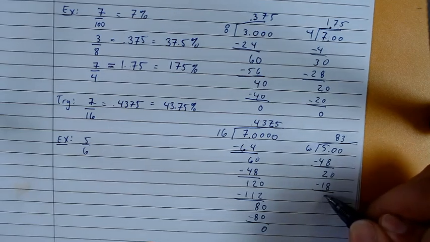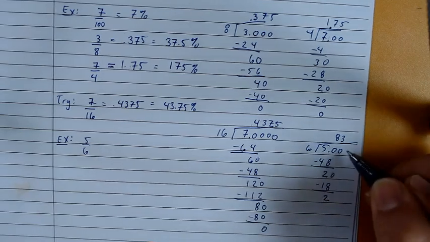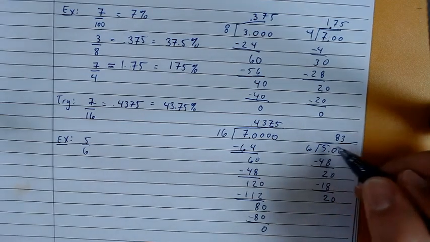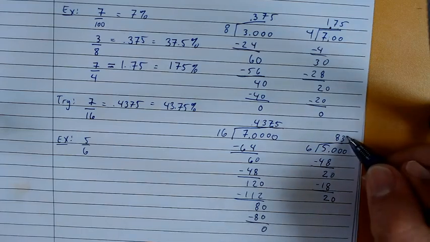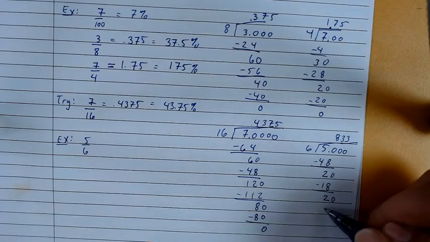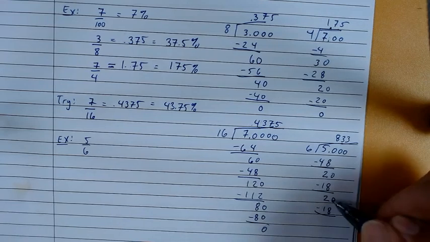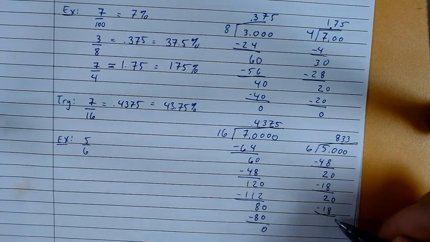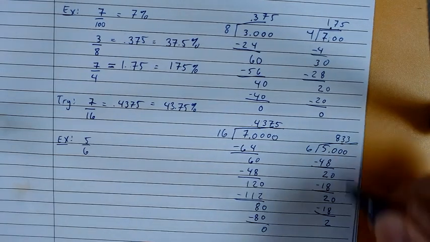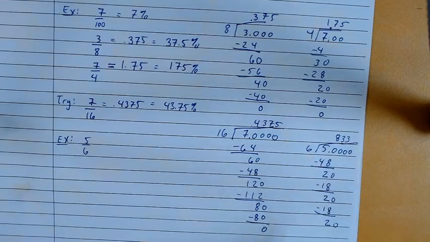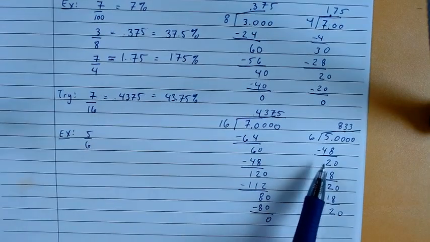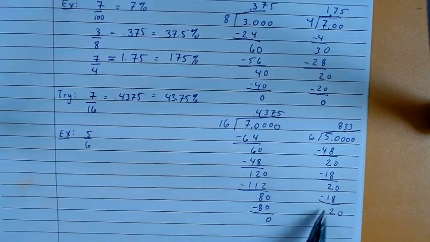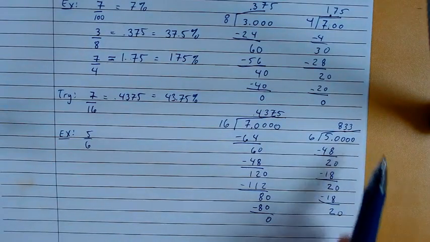And when we subtract that, that gives us the number 2. There's still a remainder, so we do it again. 6 goes into 20 3 times, and 3 times 6 is 18. We subtract, and that's 2. And you notice what's going to happen. It's going to keep doing the same thing over and over again. 20 minus 18, 20 minus 18, and so forth and so on.